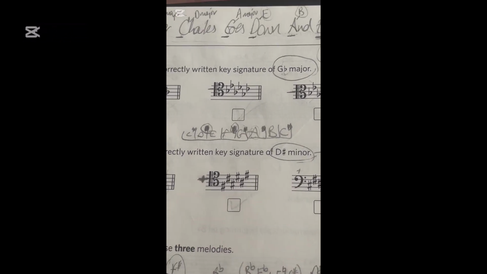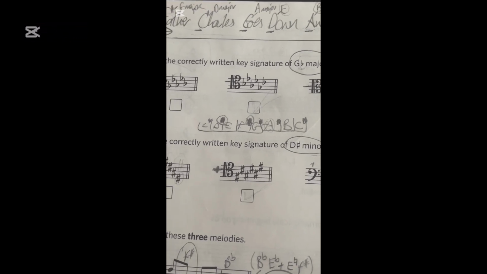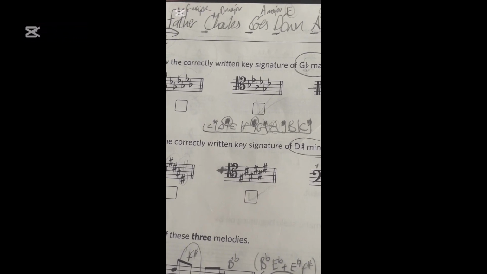So I just want to go over the sentence. Father Charles goes down and ends battle, as this is a really helpful sentence for working out not just the order of the sharps and the flats, but also what flats or sharps are in a certain key.